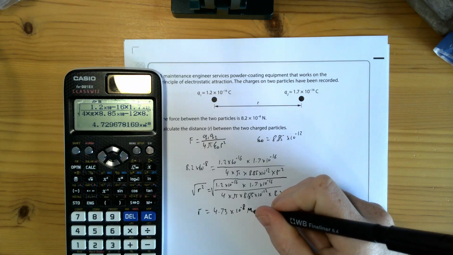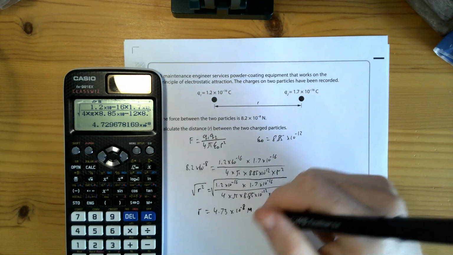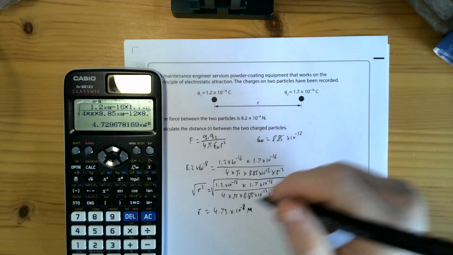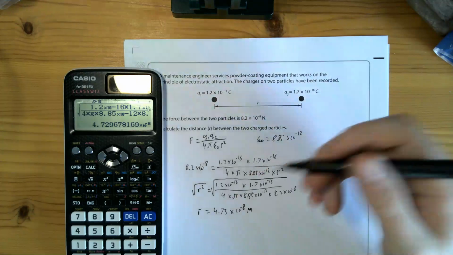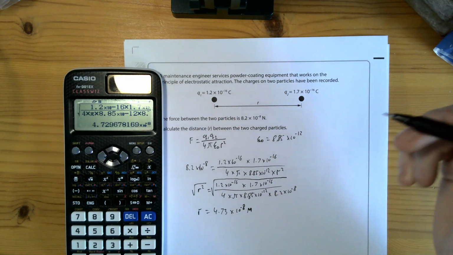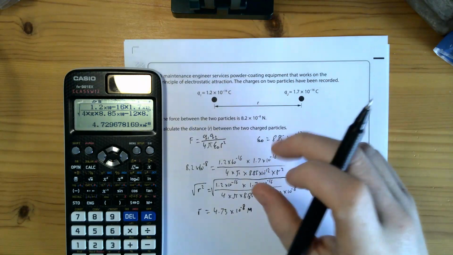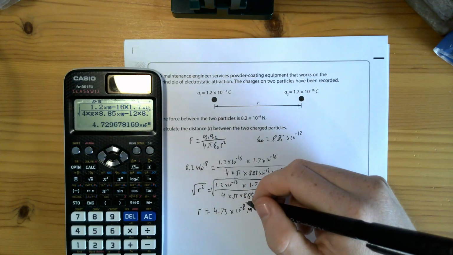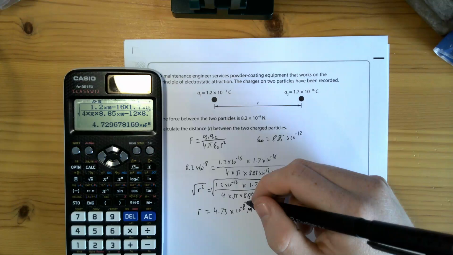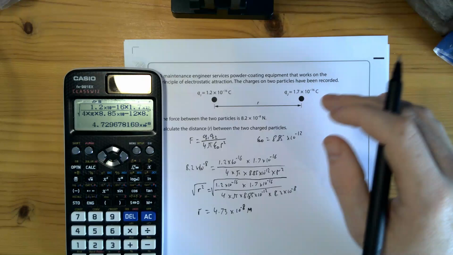So as you can see, it's times 10 to the minus 8 meters, which means this is very, very small. We're probably talking about nano here. So this would be about, maybe 47 or 417 nanometers. Very small distance. I need to get my conversions correct here. Either way, extremely small.